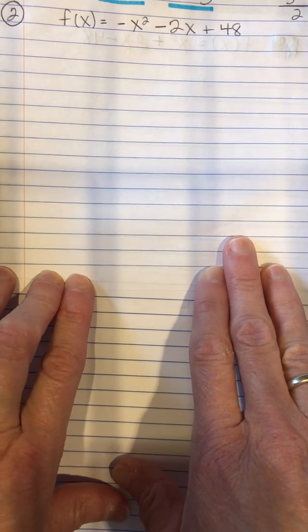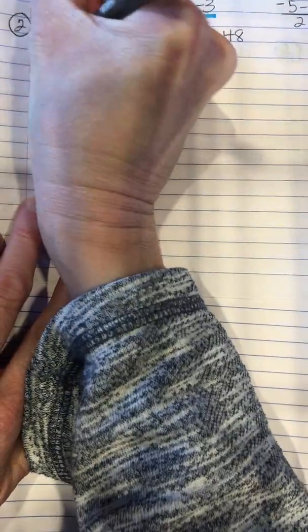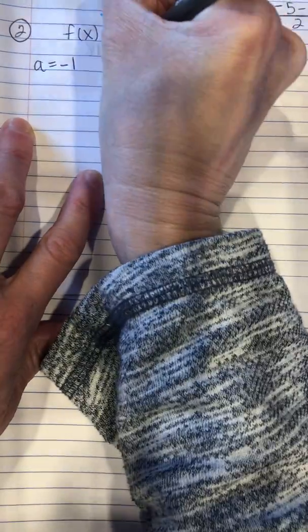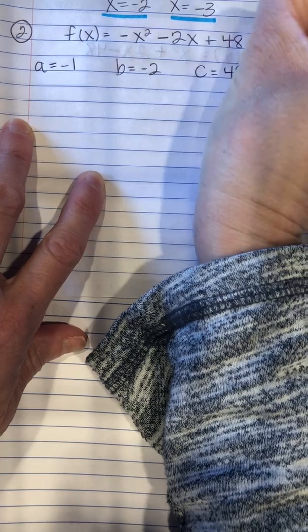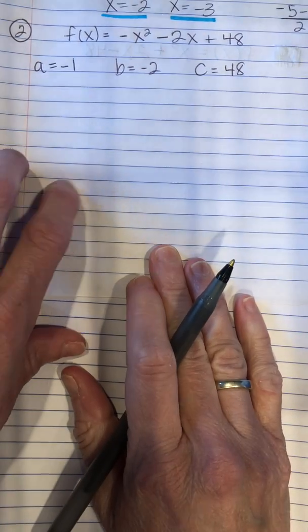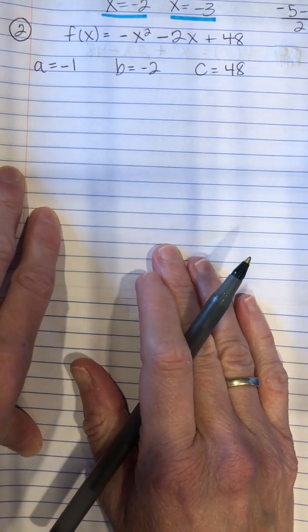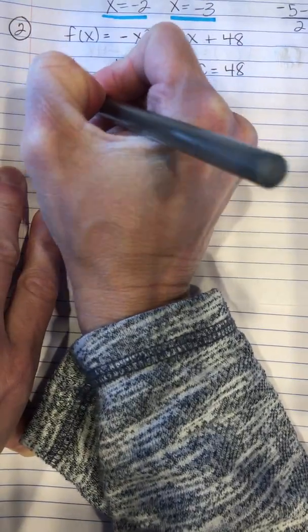F of x equals negative x squared minus 2x plus 48. So same idea as last time. My first initial step must be to identify a, b, and c for this particular quadratic. A is negative 1, b is negative 2, and c is positive 48. Once I've taken the time to identify those coefficients and that constant, I can sing my little quadratic formula tune here.